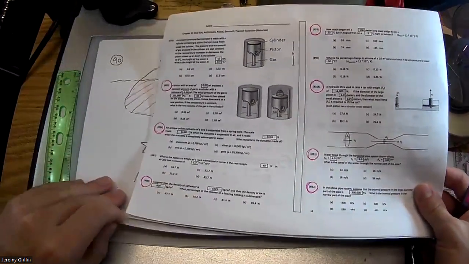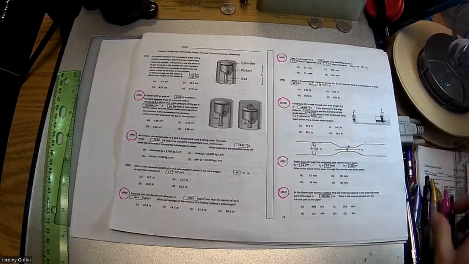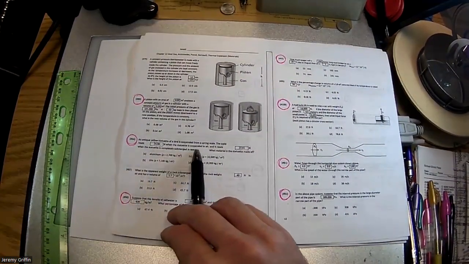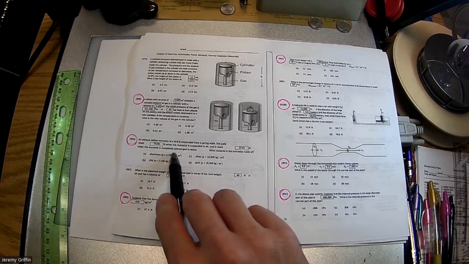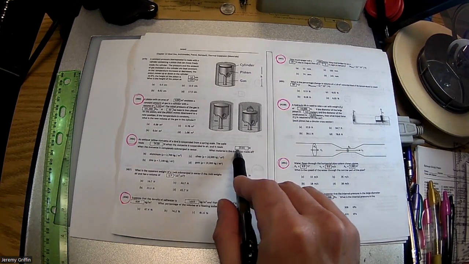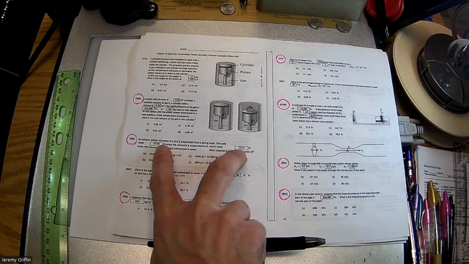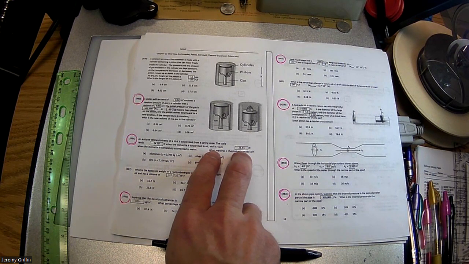All right, number 84. An antique yellow statuette of a bird is suspended from a spring scale. The spring scale reads so many newtons when it's suspended in the air. Then when the statuette is submerged in water, that force reading decreases a little bit. Now, for those 2 numbers to be true, there's only one particular material it could possibly be made out of.